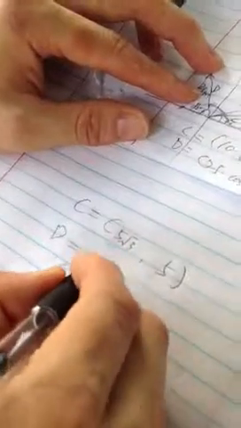That's C. And D is 25 cos 130, which is minus 0.64. And then sine 130. Sine 130 is 0.77.